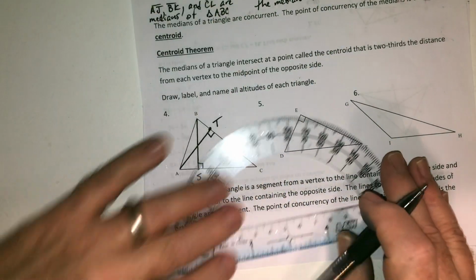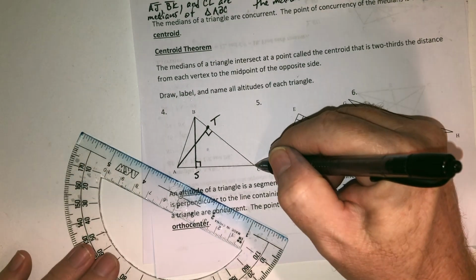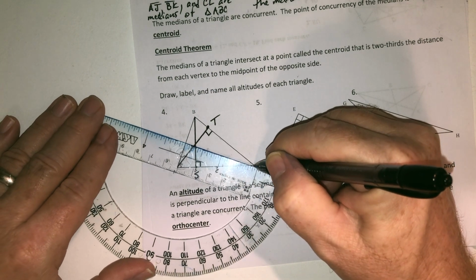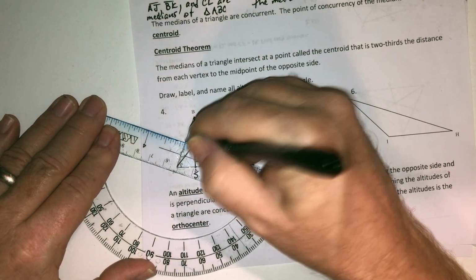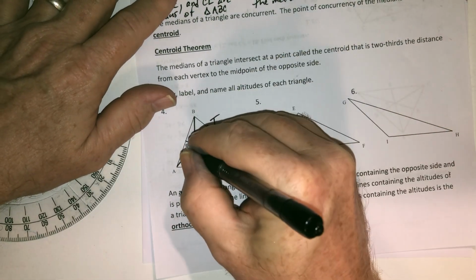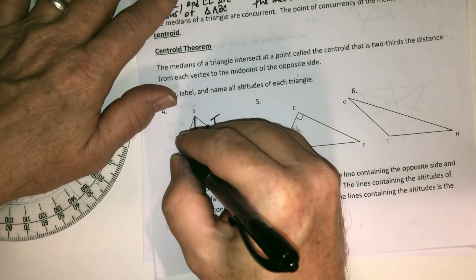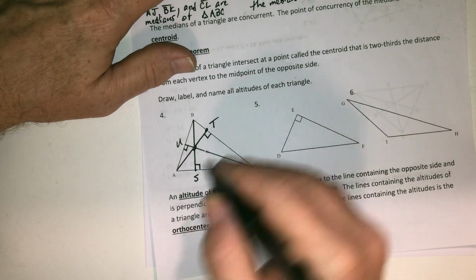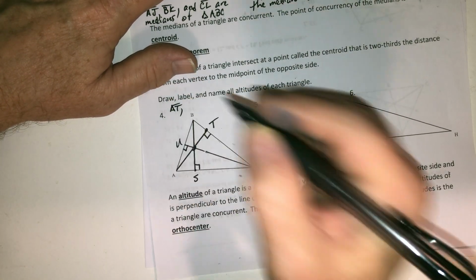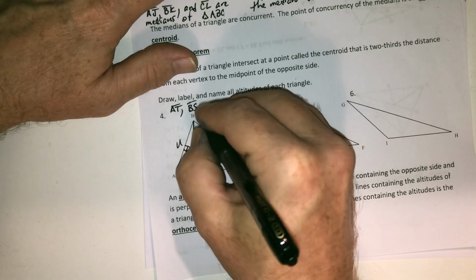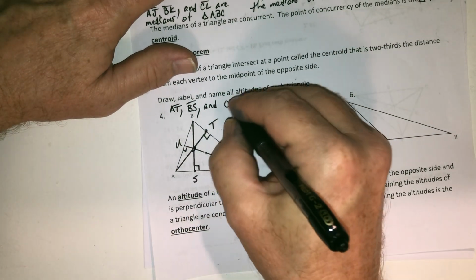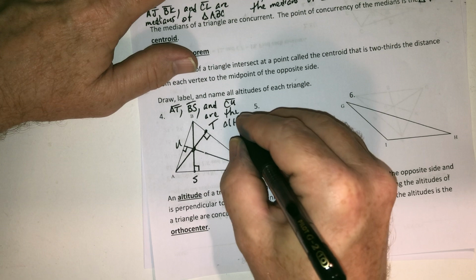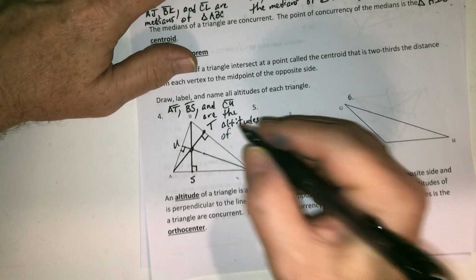Now we need one from C, so what I'm going to do next is line up perpendicular to the opposite side, which I am right now, and slide it over. Or you can just run it through that point of concurrency up there, so they all go through that same point. That's another thing you could have done there, and we'll call that point U. We now know that segment AT, segment BS, and segment CU are the altitudes of triangle ABC.